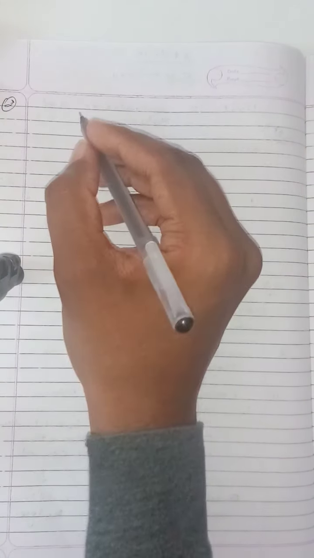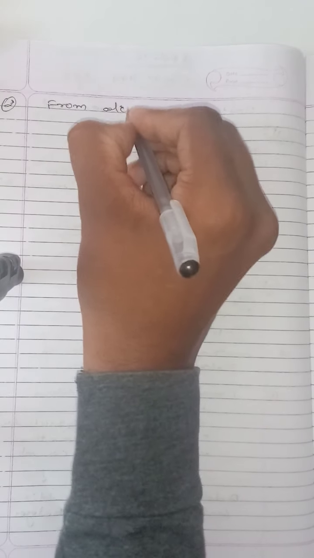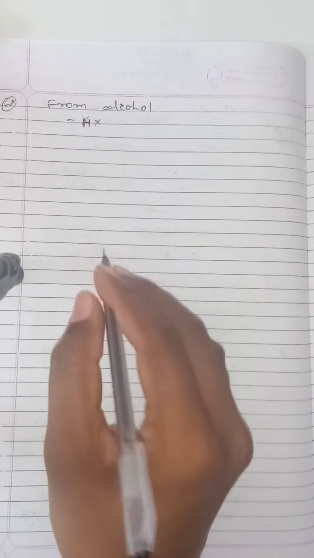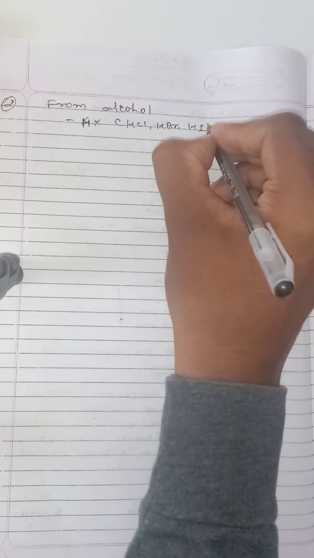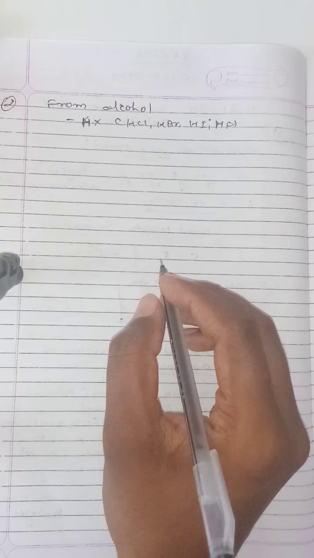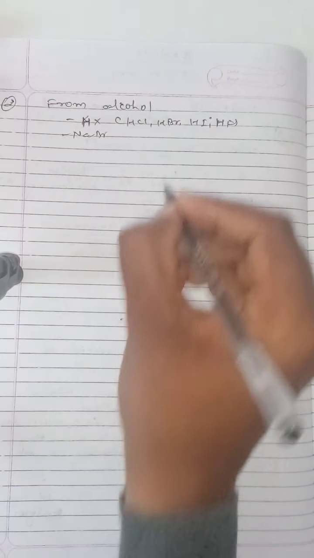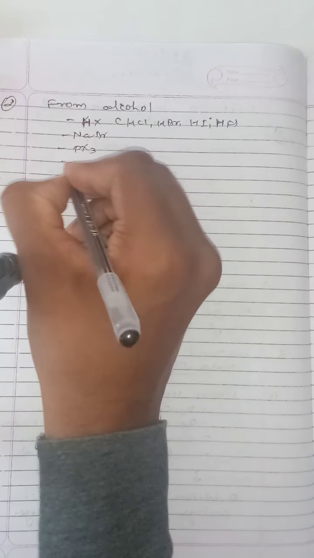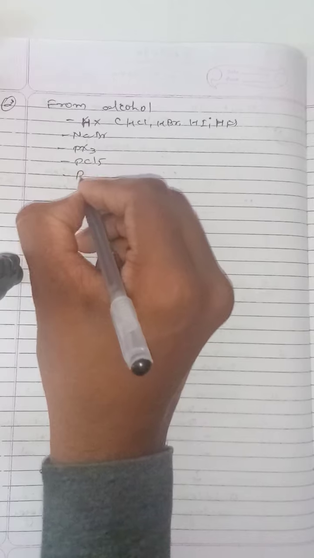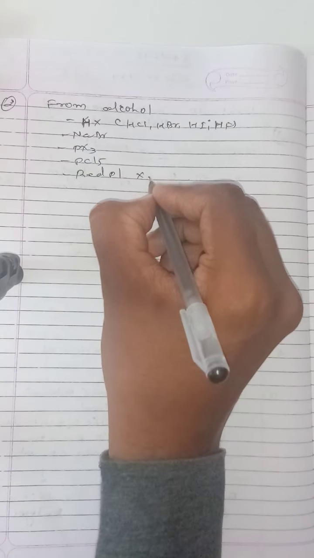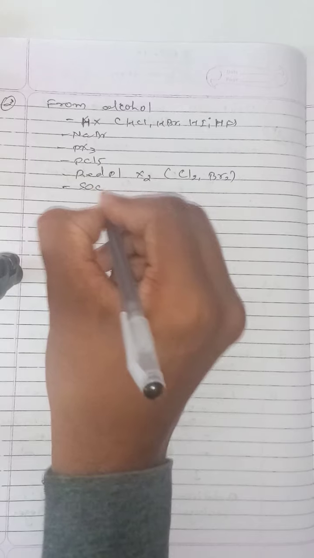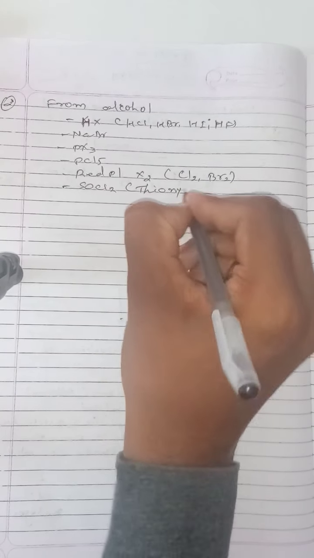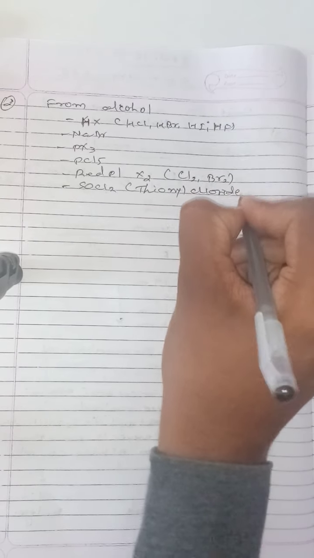Number 2, from alcohol, reaction with hydrohalic acid, here HX, here HCl, HBr, HI, or HF, etc. In presence of sodium bromide, NaBr, in presence of PX3 or PCl5 or red phosphorus and halogen, here chlorine or bromine, and thionyl chloride, SOCl2.